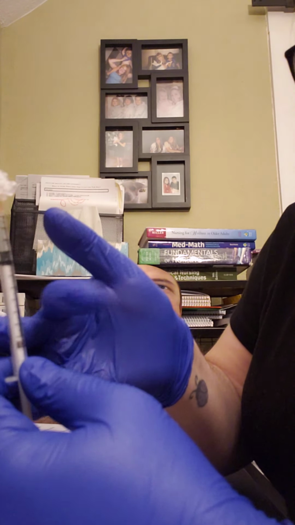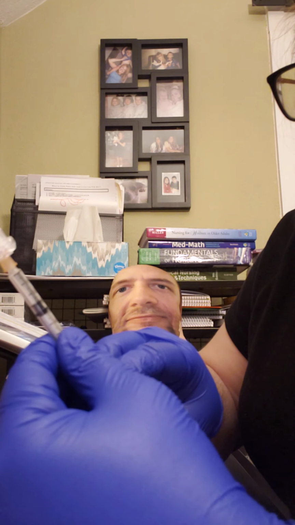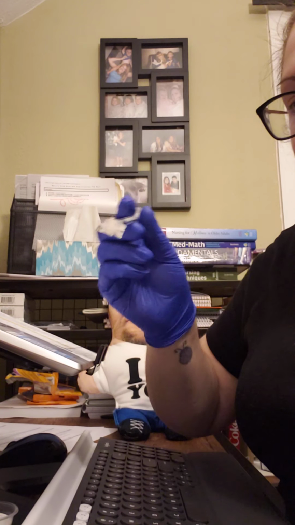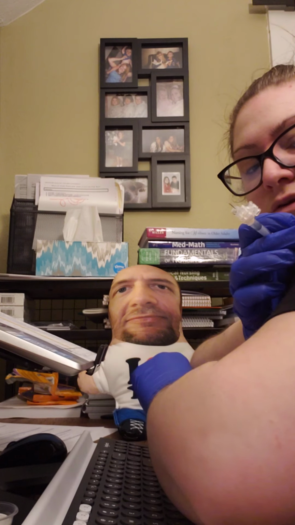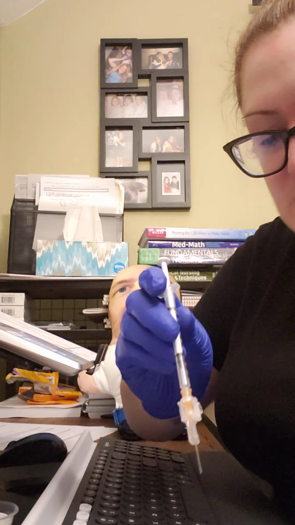Once you get it out, you do want to tap it, make sure all the air bubbles go to the front. If there is some air, you can go back, push the air into the vial, and draw it again. Make sure that it is precisely the 0.3. Again, tap air out. Make sure it's just liquid going in. And then for these, you can do the arm, the upper back, and I believe your abdomen.